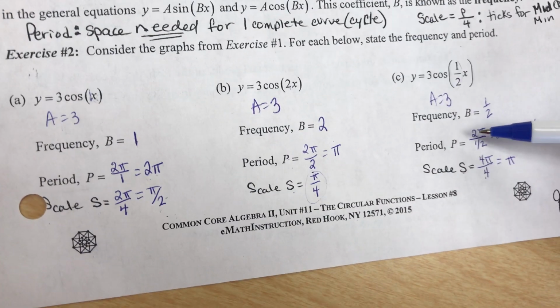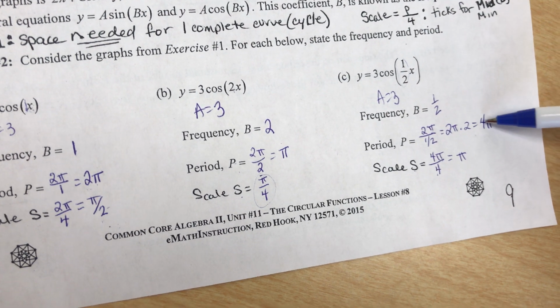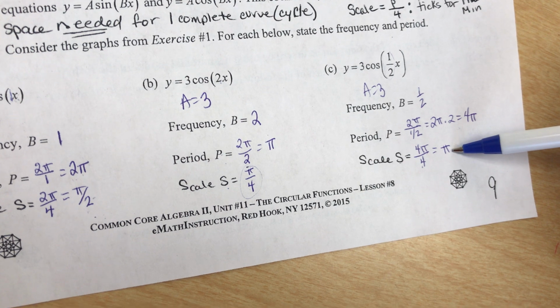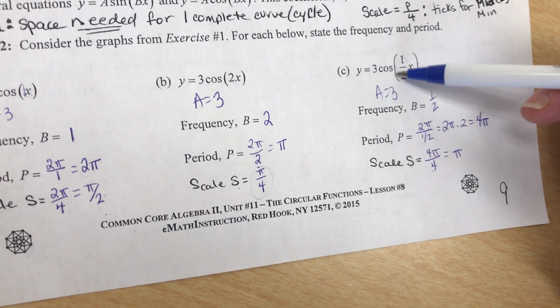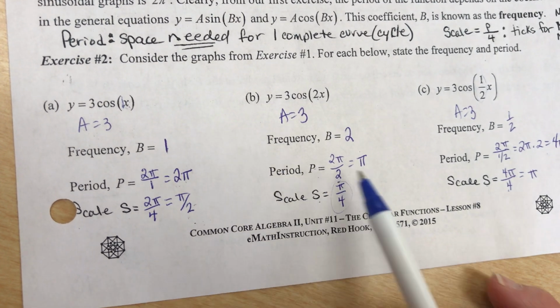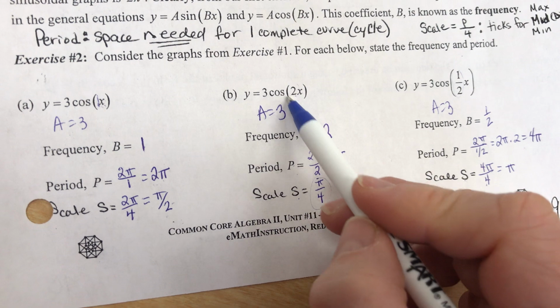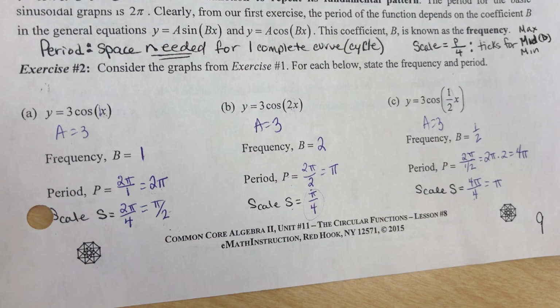So notice here, my period got bigger. It's 4 pi. So the scale is bigger. It's not pi over 2 anymore, but I saw less of a graph. Here, from 2 pi, all of a sudden the period got smaller, so did my scale, but I saw more of those.